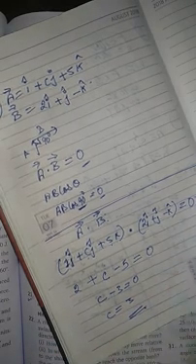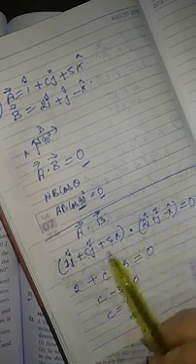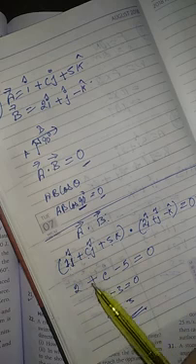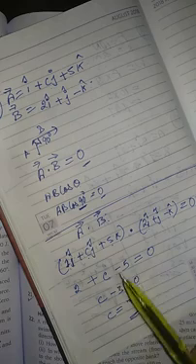This is how you find a dot product. In any situation, when you have to find a dot product, you directly multiply the components of the unit vectors. This is for question number 18.